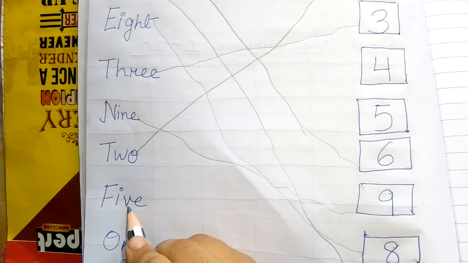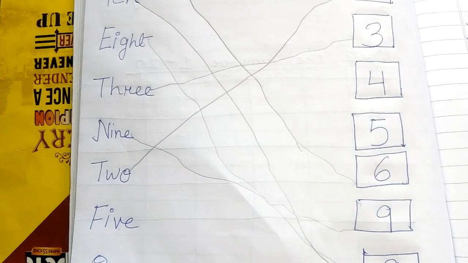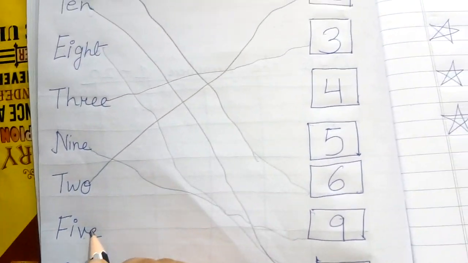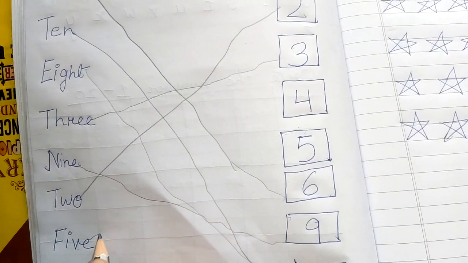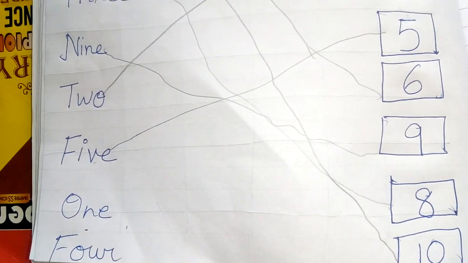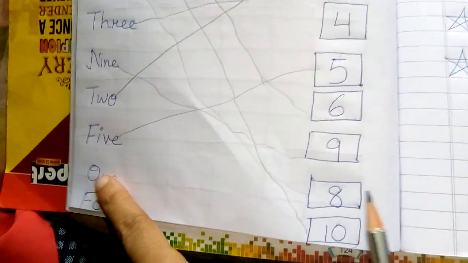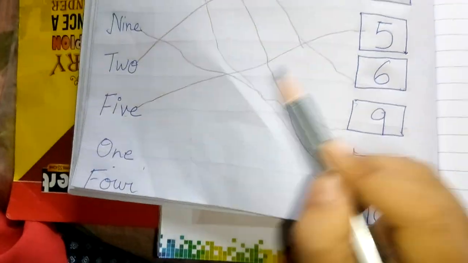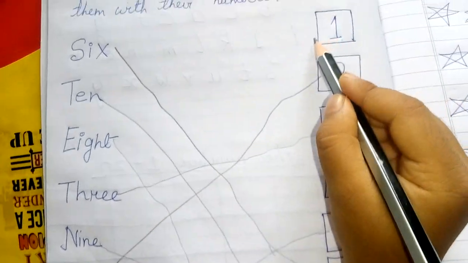Then next. F-I-V-E. 5. Yes. Where is 5? 5 is here. Then next. This. Only 1. Where is 1? 1 is here.